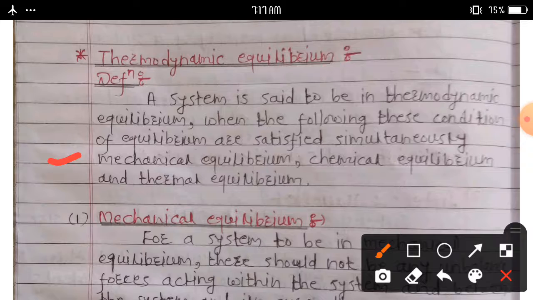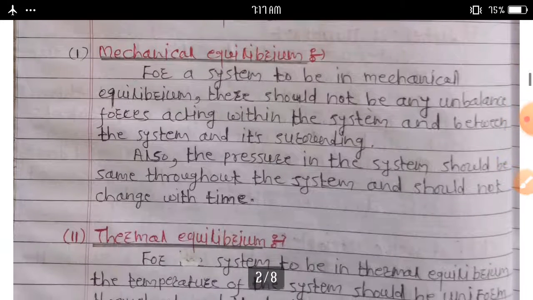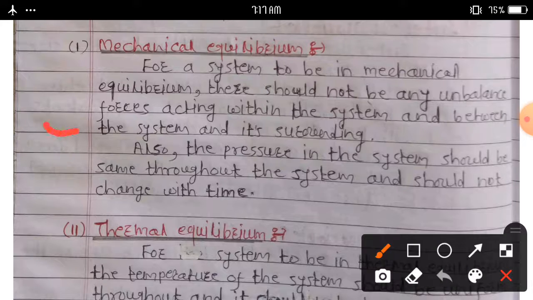Firstly, we discuss mechanical equilibrium. For a system to be in mechanical equilibrium, there should not be any unbalanced force acting within the system and between the system and its surroundings. Also, the pressure in the system should be the same throughout the system and should not change with time.